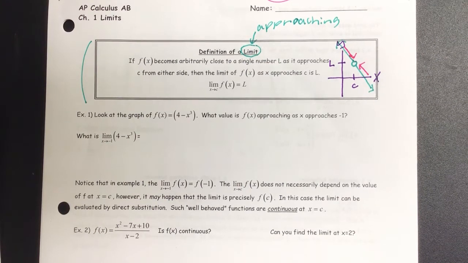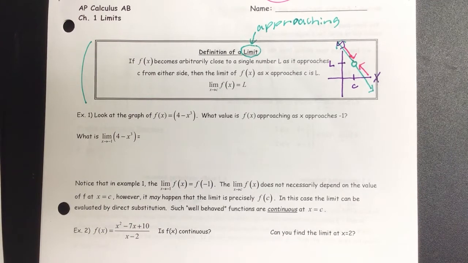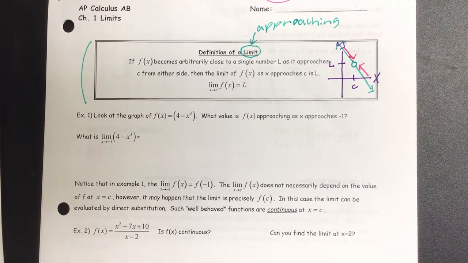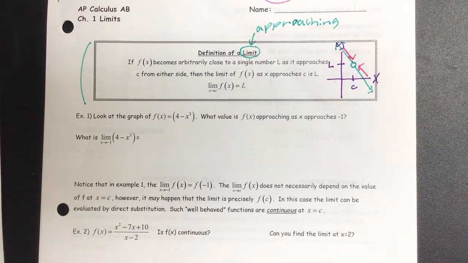So Evan, let's read example number 1, please. Look at the graph f of x equals 4 minus x to the third. What value is f of x approaching as x approaches -1?